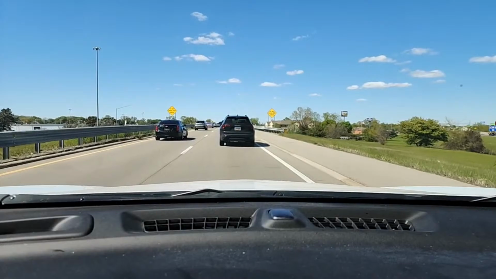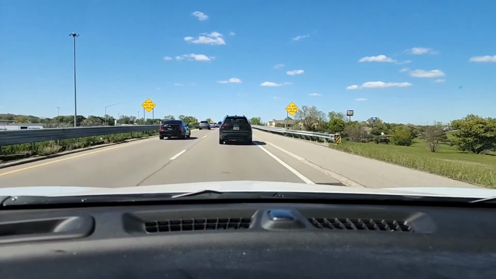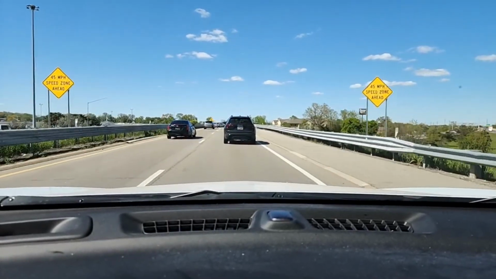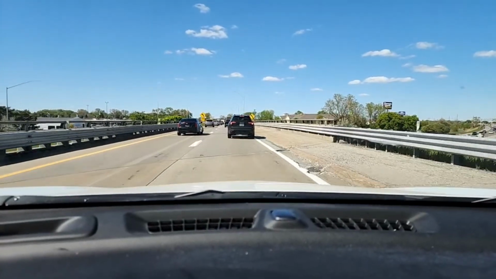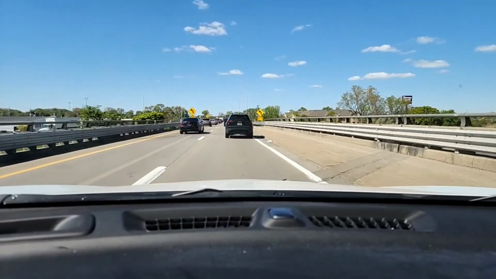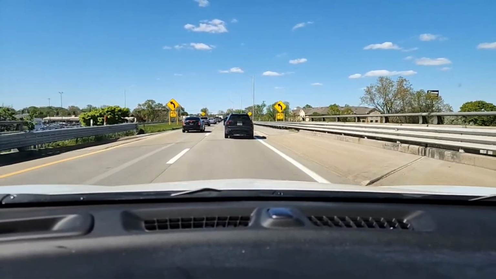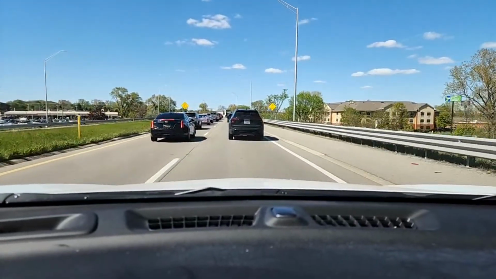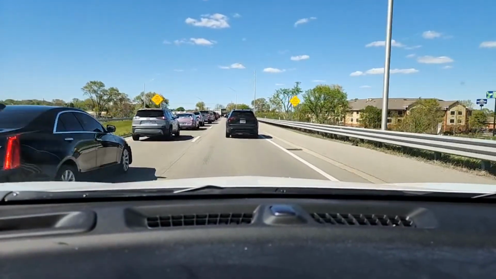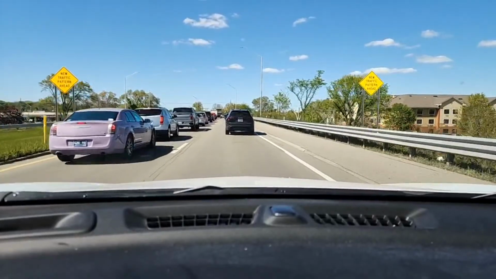You're going to learn how to manage your emotions when you learn to drive, because people are going to tailgate you, cut you off. But you want to learn to just stay smooth and manage. New traffic pattern ahead.